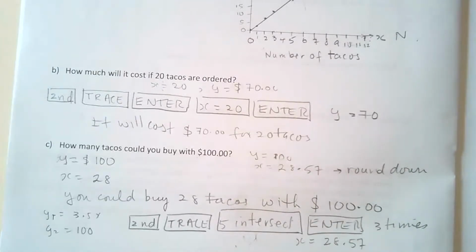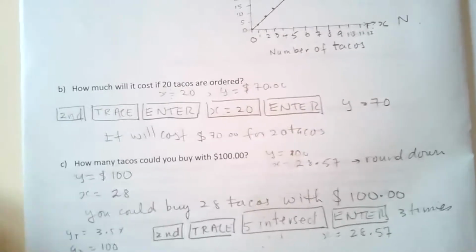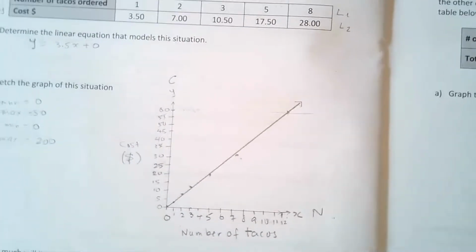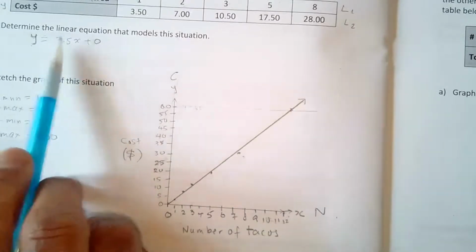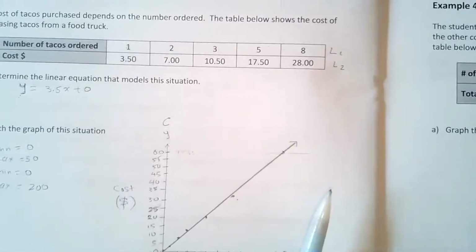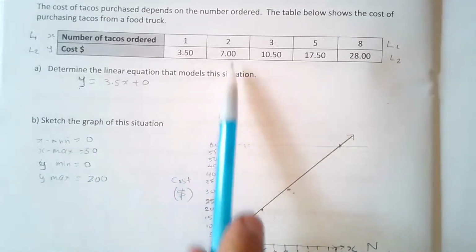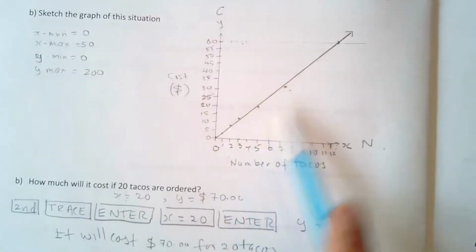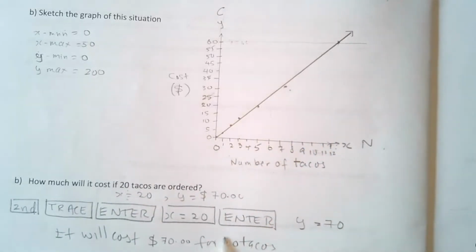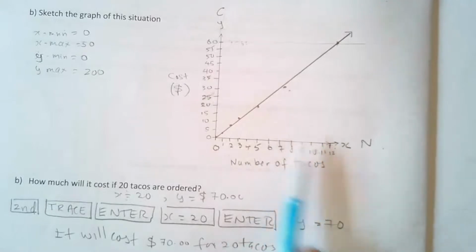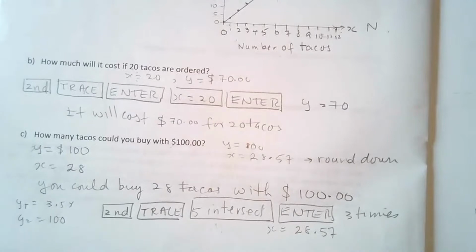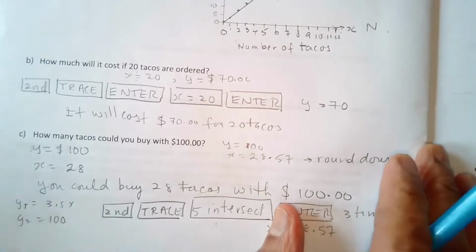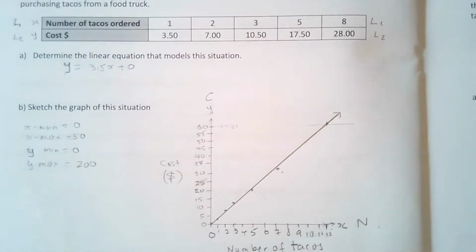So that's the complete steps to find the linear regression or linear equation when you're given a set of data. So we enter the data into our calculator to get a regression equation. Once we have a regression equation, we can sketch our graph. And if you're given the x value, how to find the y value, look at the instructions. And if you're given the y value, how do you find the x value? Now, this is a scenario where the set of data is given.